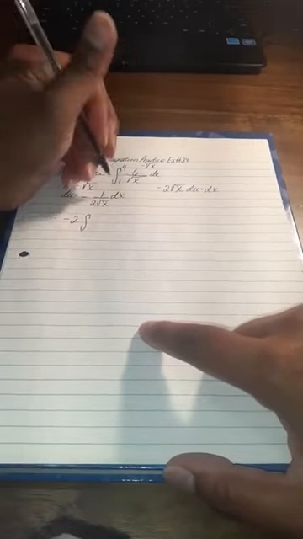Negative 2 is a constant, so I'm going to bring it out front. Remember, we have to change the limits of integration since we're doing a u substitution. And so we'll just have 6 raised to the u du on the inside.